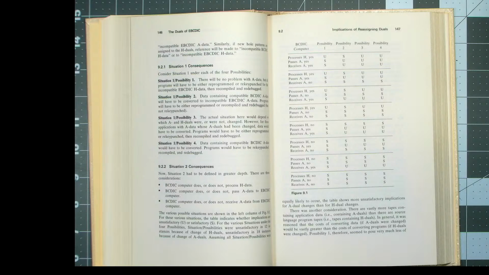Because if you were using an EBCDIC machine and it wrote H duals in one position and you passed it to a BCDIC position, if it wasn't in the old position, it wouldn't get transferred. Or I don't know how it collapses things.